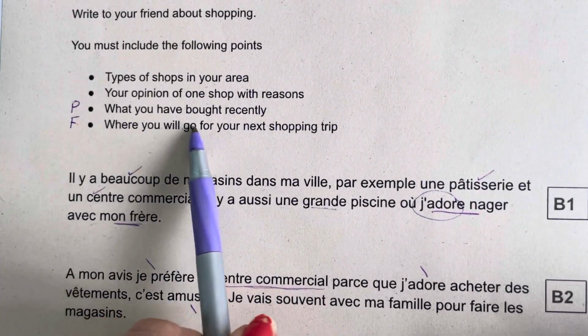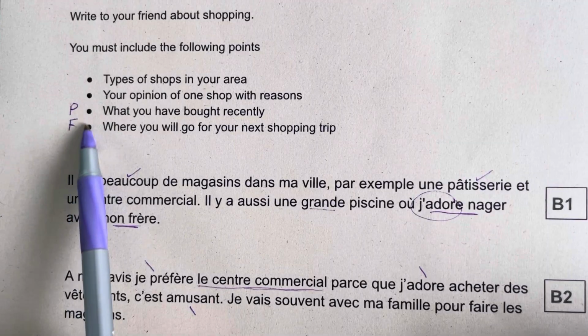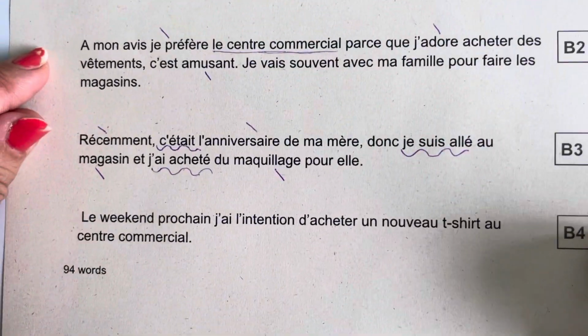And finally, bullet point 4, where you will go for your next shopping trip. So this is the one that's asking me to make reference to the future. So I'm going to start strong on that one with a time phrase.